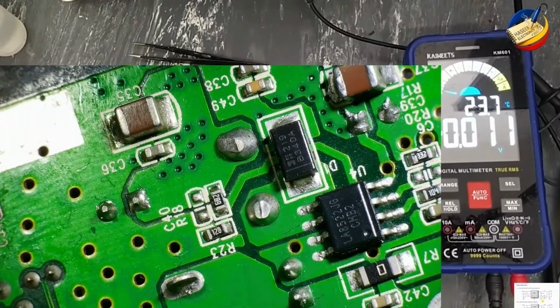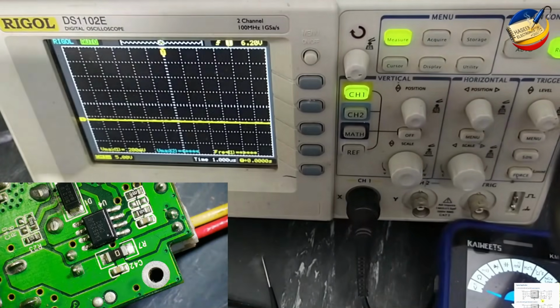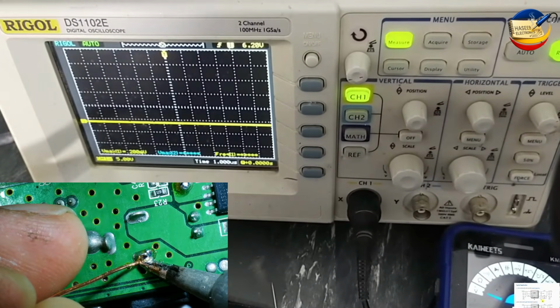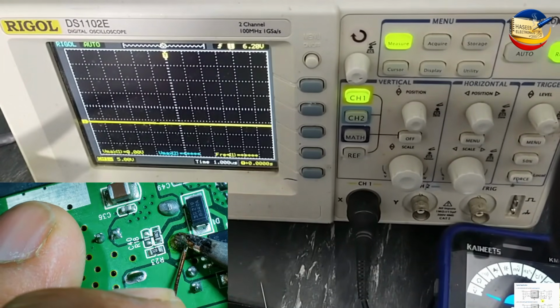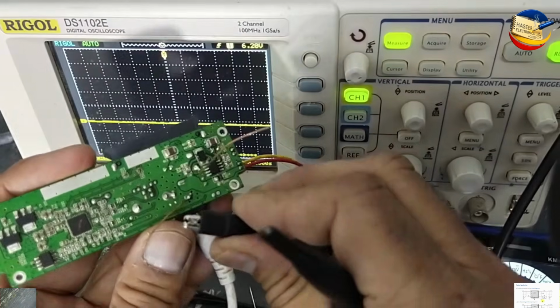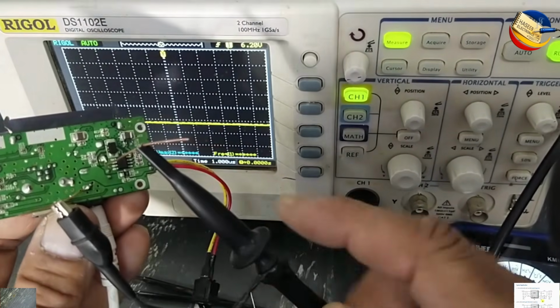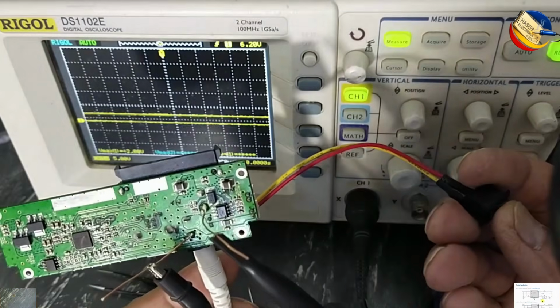Now we will check frequency. Now I will connect two jumpers. One jumper at the ground terminal. Oscilloscope ground here. Here is the high signal. Now I will switch on.